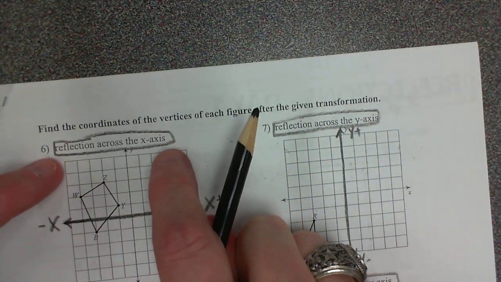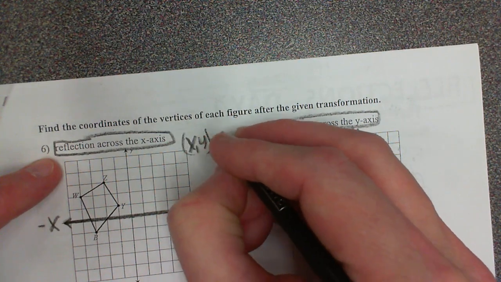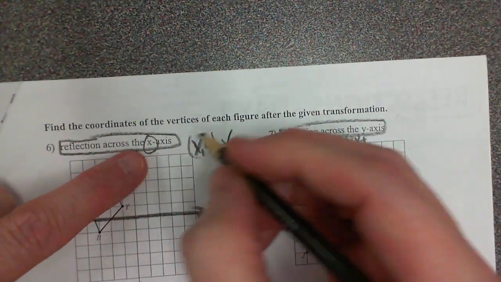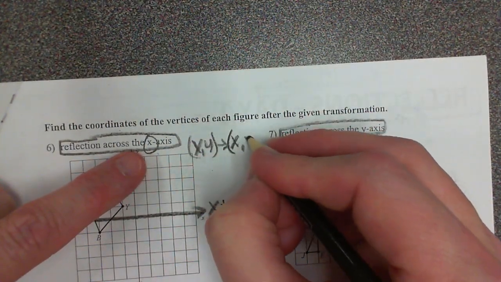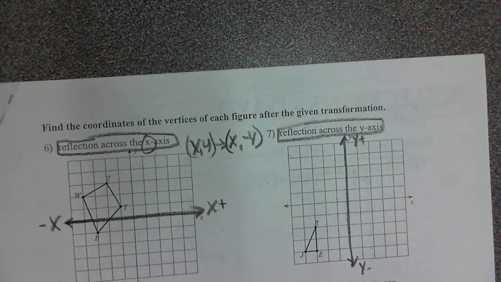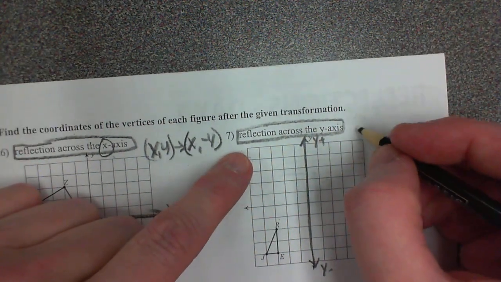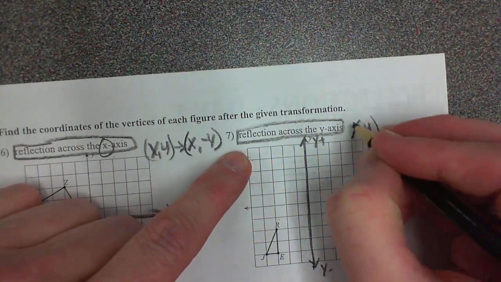Number 6, if I reflect across the x-axis, I'm going to say x, y transforms. x is going to stay exactly the same, y gets the negative. If I reflect across the y-axis, I'm going to say x, y.